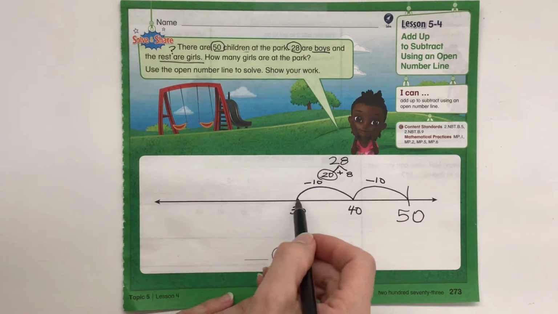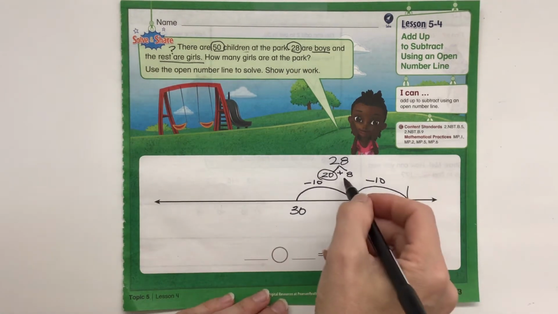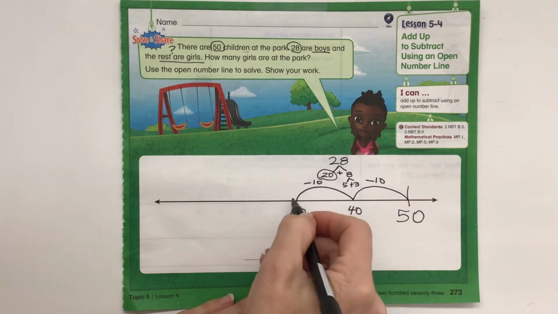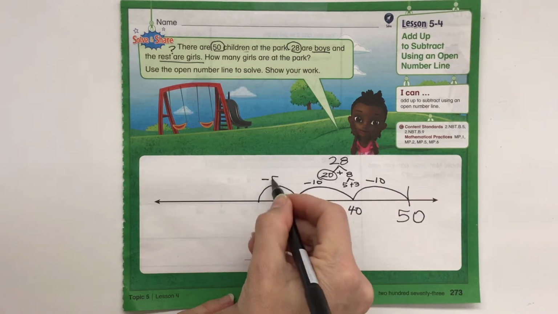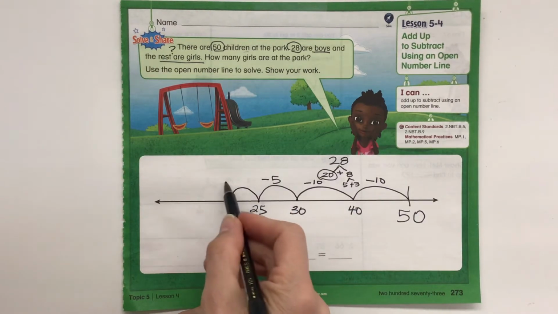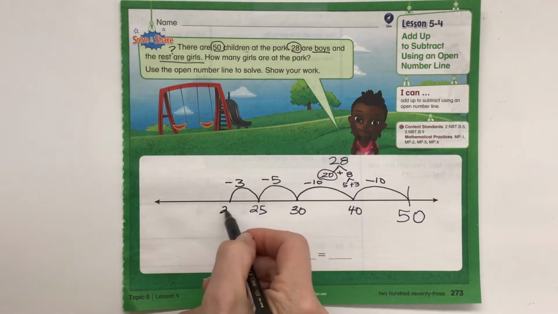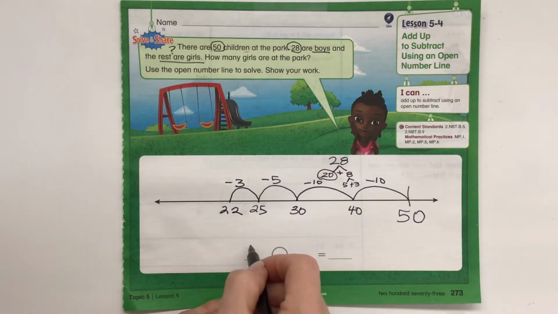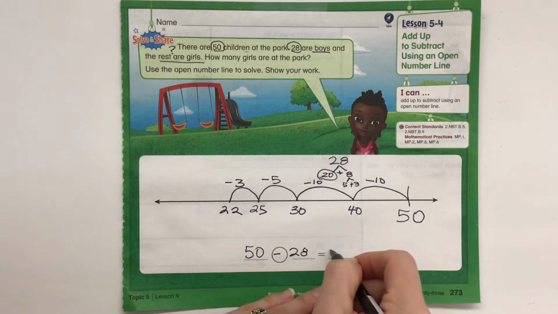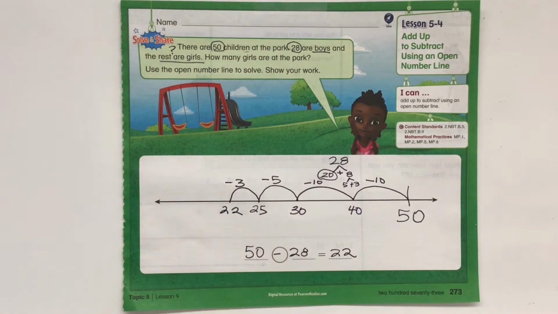Now we need to minus 8. So what we could do is break that 8 into a 5 plus 3. And I could subtract 5. Minus 5 comes down to 25. And then 25 minus 3 is 22. So I know that 50 minus 28 boys equals 22 girls.